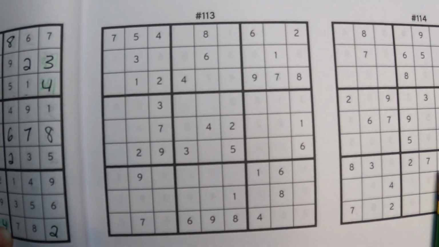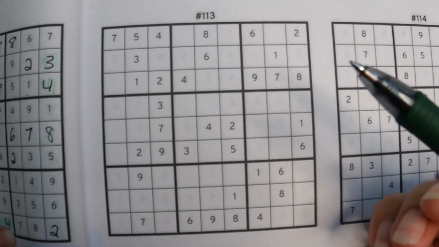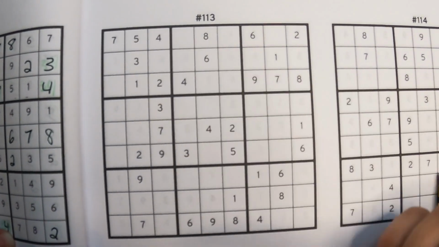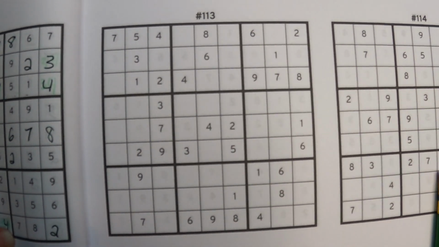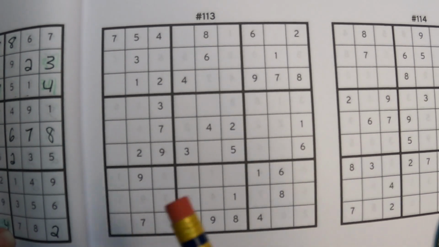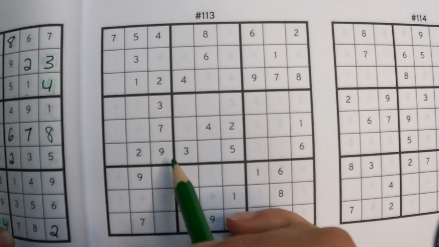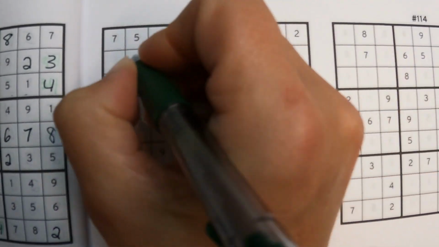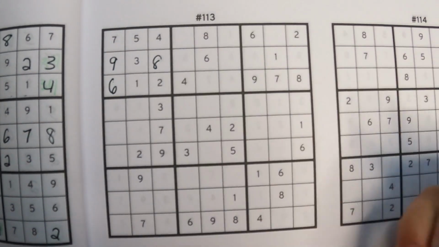Looks like today we're doing puzzle 113. If we start with this box here, we've got 1, 2, 3, 4, 5. We're missing 6, 8, and 9. We've got a 6 here and a 9 here. So this is our 8, and that 6 means this is our 9 and 6.